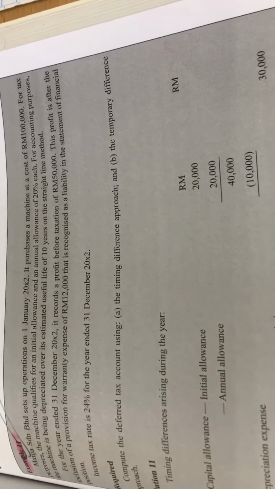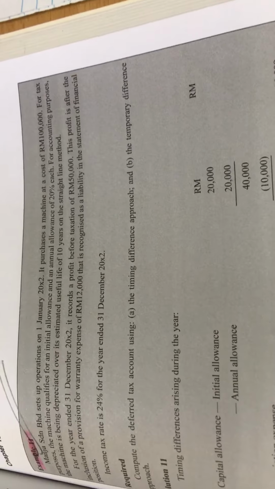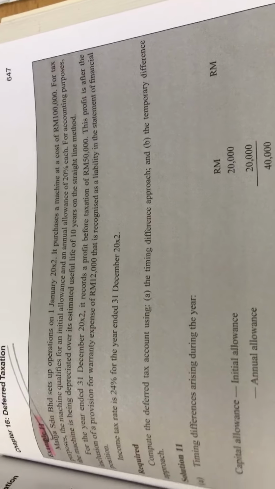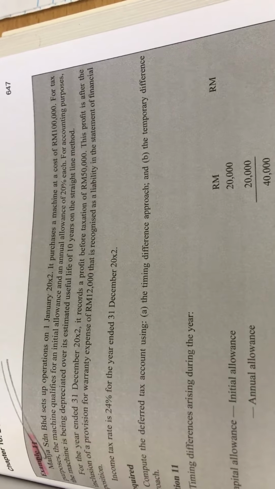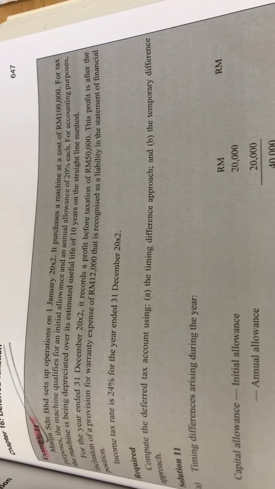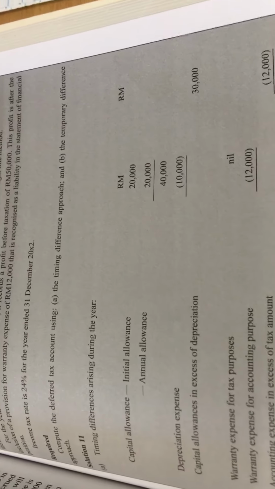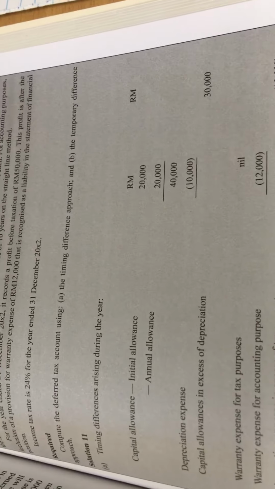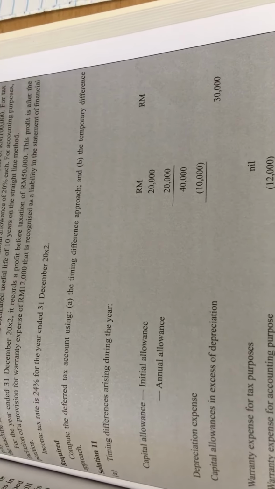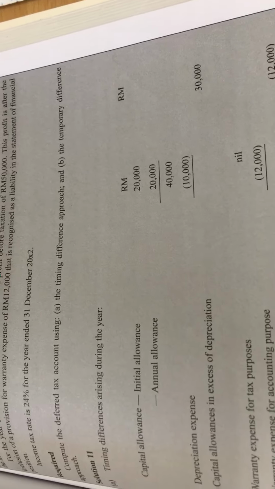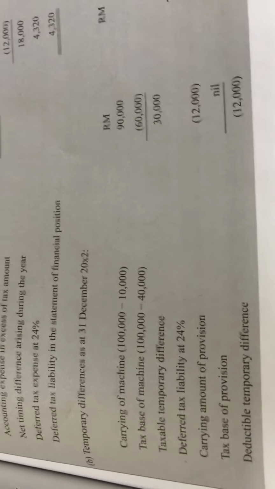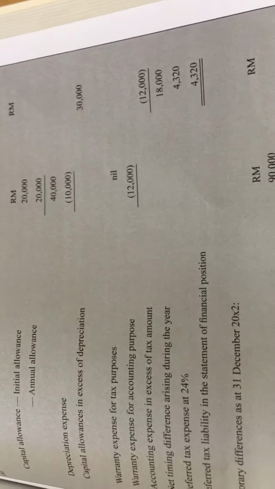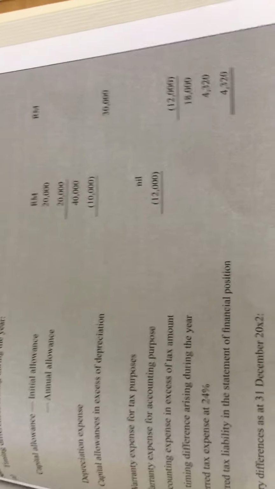Okay, basically our method is using the temporary difference approach as per the slides that I've given before and we attempted before. For this question, the answer in the solution gives two types in accordance with the question: timing differences and temporary differences. Okay, what you need to do is construct a table. Therefore, I will teach you how to settle the answer.